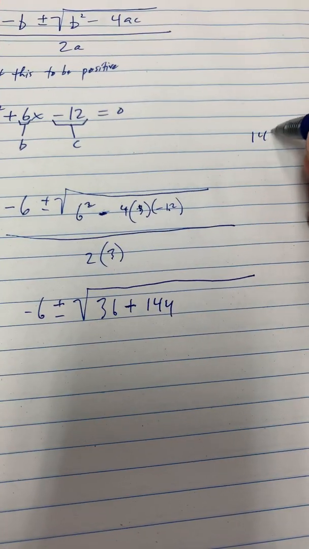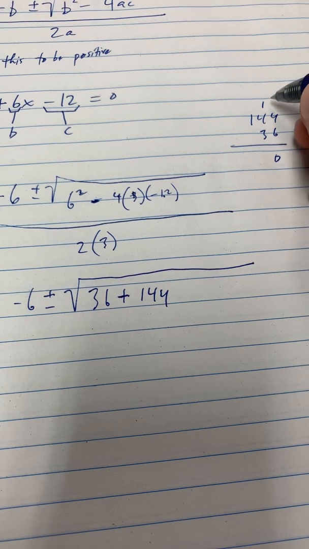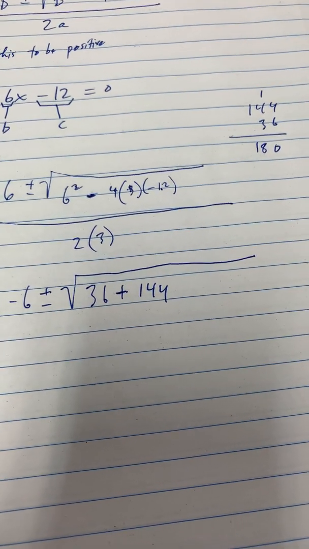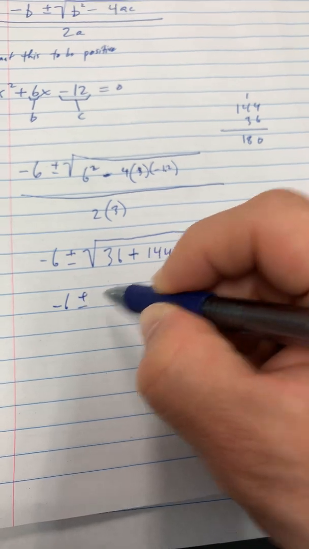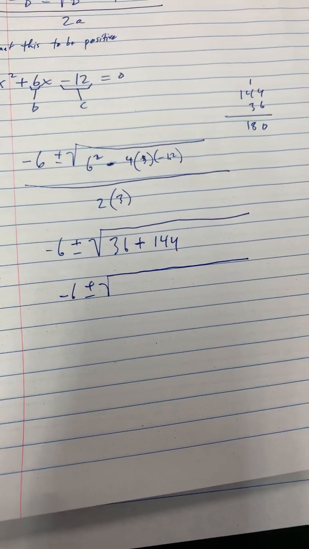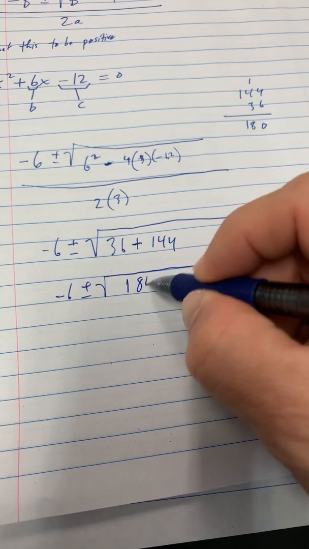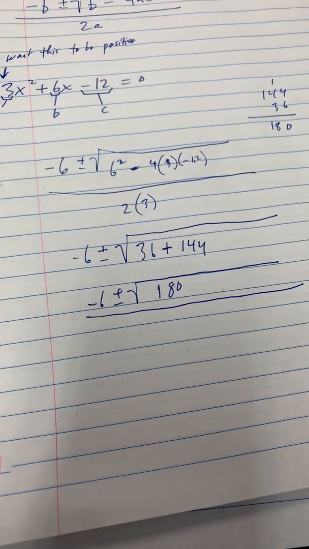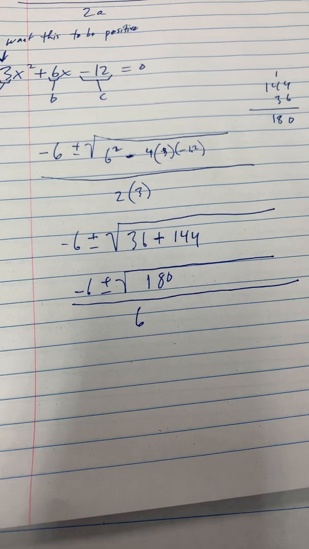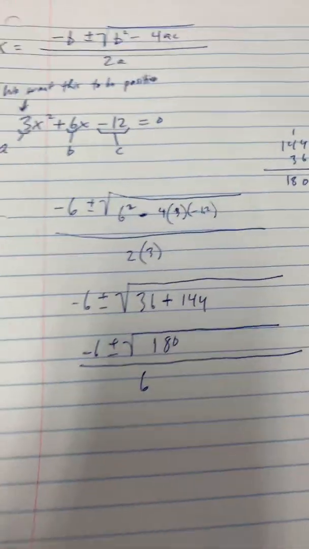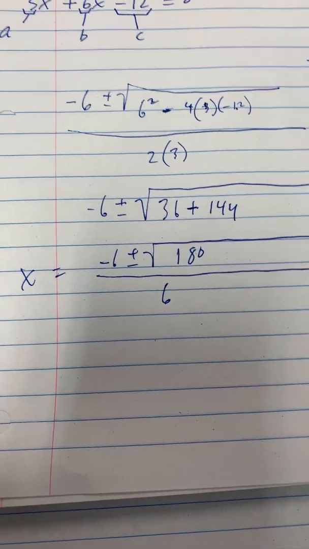Okay, so 144 and 36 gives us 180. So we've got negative 6 plus or minus the square root of 180, all over 6. Remember x equals this.